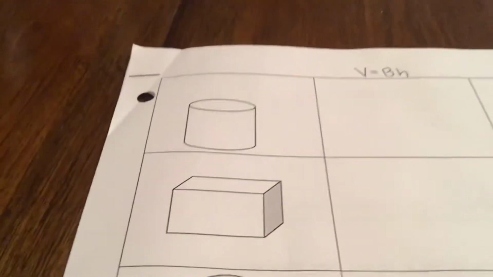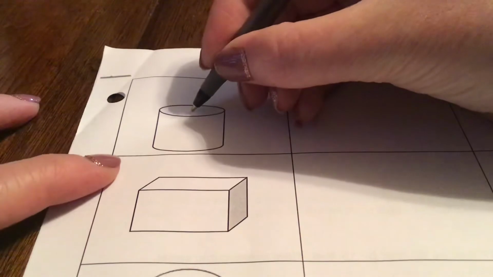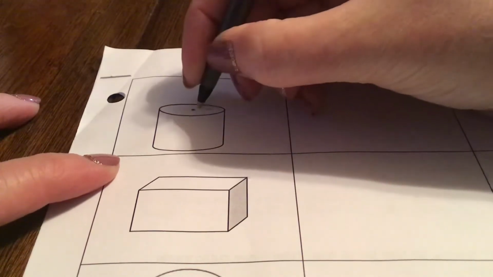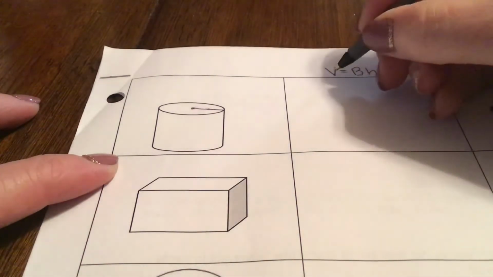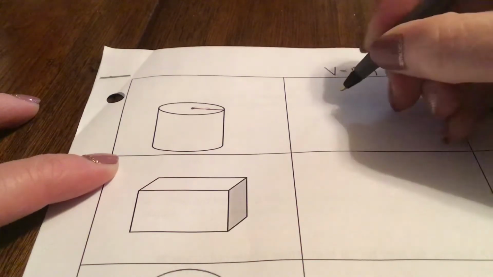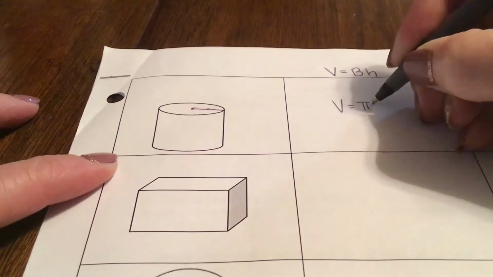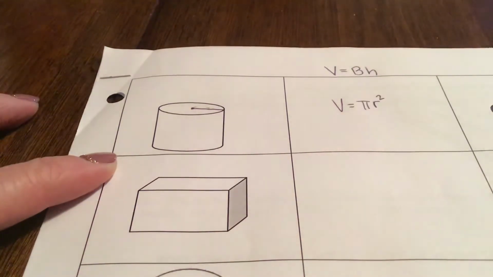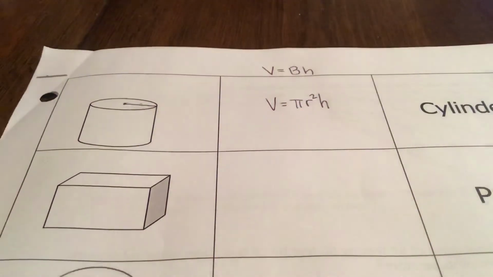A cylinder is our first picture. The base of a cylinder is a circle. The area of a circle, remember, is pi r squared, where r is the radius. Following the generic formula, volume is equal to the area of the base, a circle, pi r squared, times the height. So there is your formula for the volume of a cylinder.